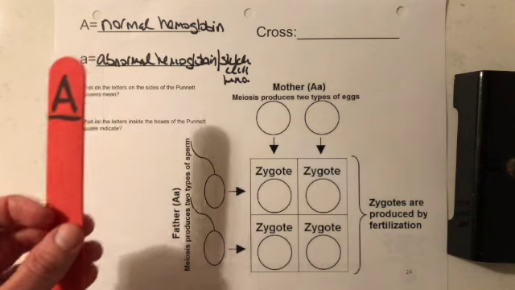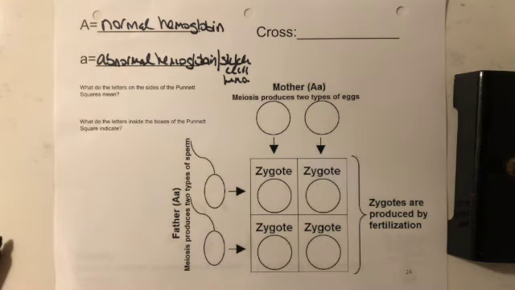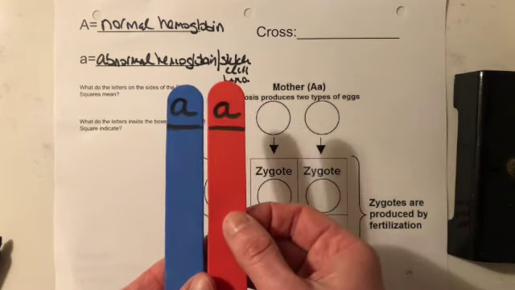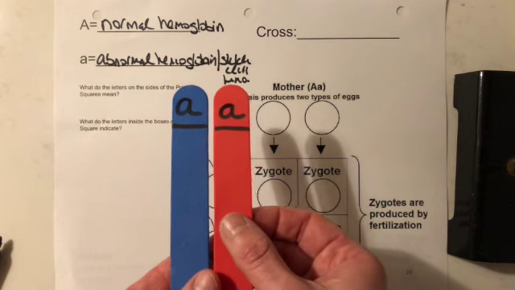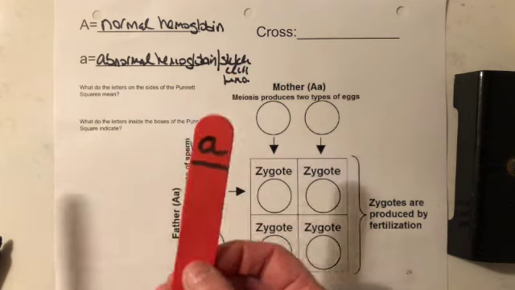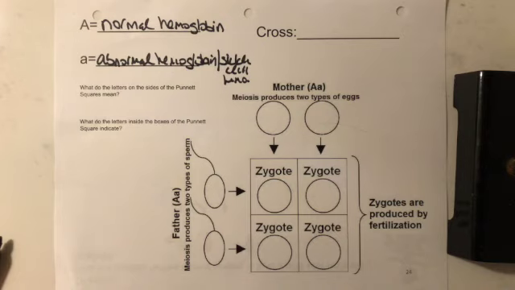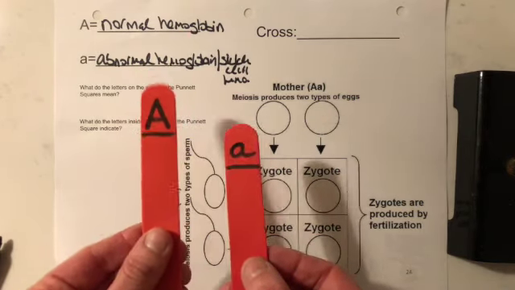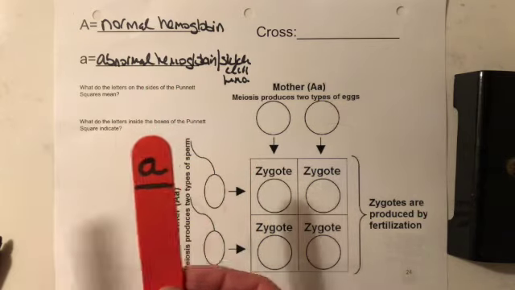It's a dominant protein. Whereas if you have little a and little a, I'll show you that right there, you have sickle cell anemia or sickle cell disease. So normal hemoglobin is dominant because when an organism has two different alleles, it seems like the big A is the only one affecting the trait.